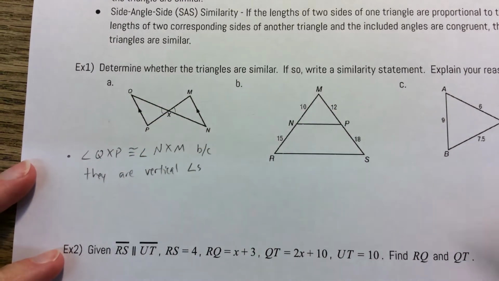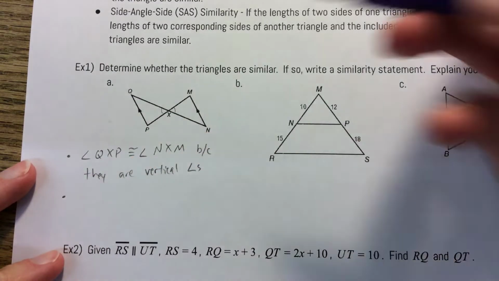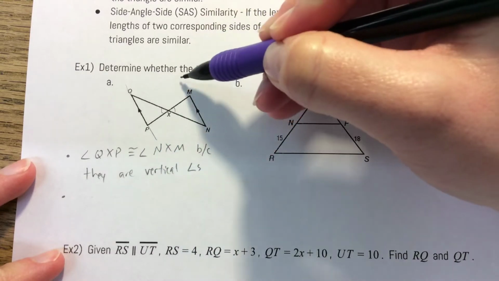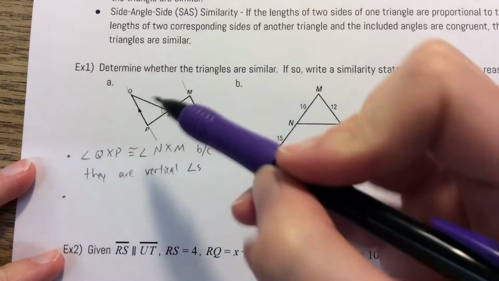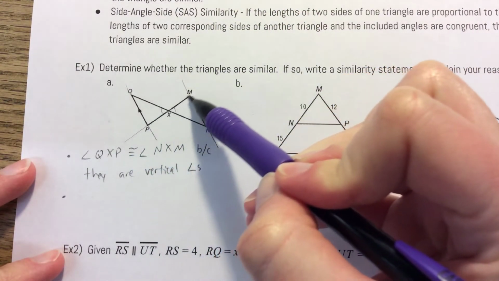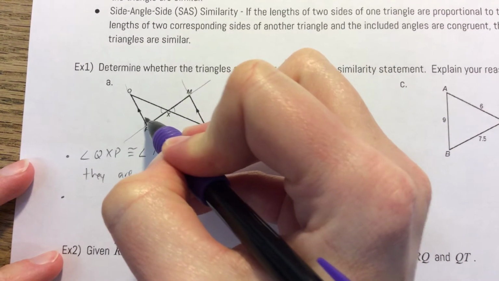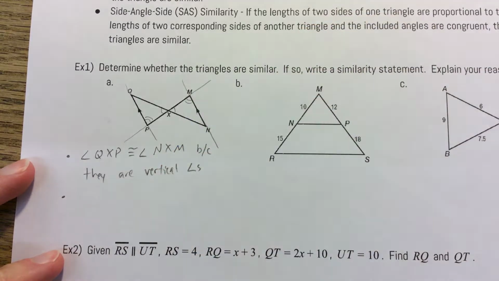So that's one thing that we can say. Now these little arrows on here mean that these lines are parallel to each other. So now I could use the fact, drawing either one of these lines in here as a transversal, I could say this angle would be equal to that angle.